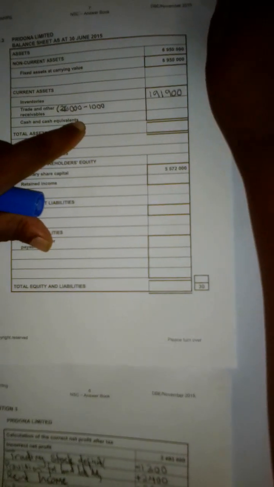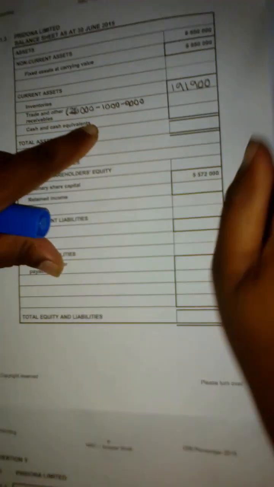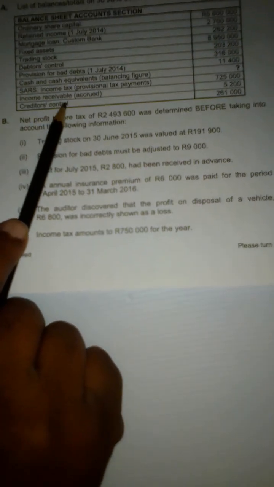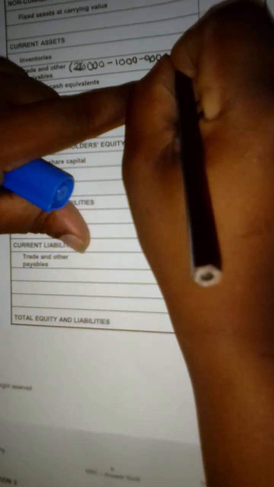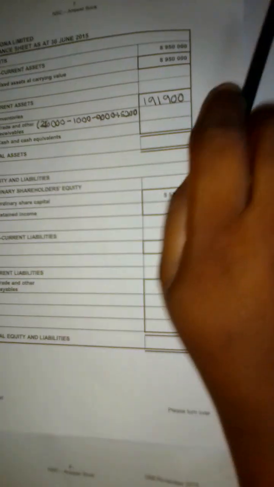And remember, from B, we also had the provision for bad debts must be adjusted to 9,000. We minus the 9,000. Okay. What else do we have? Let's check from A. Again, we have got income receivable. Accrued income is also another trade and other receivable. So we can add 5,200.